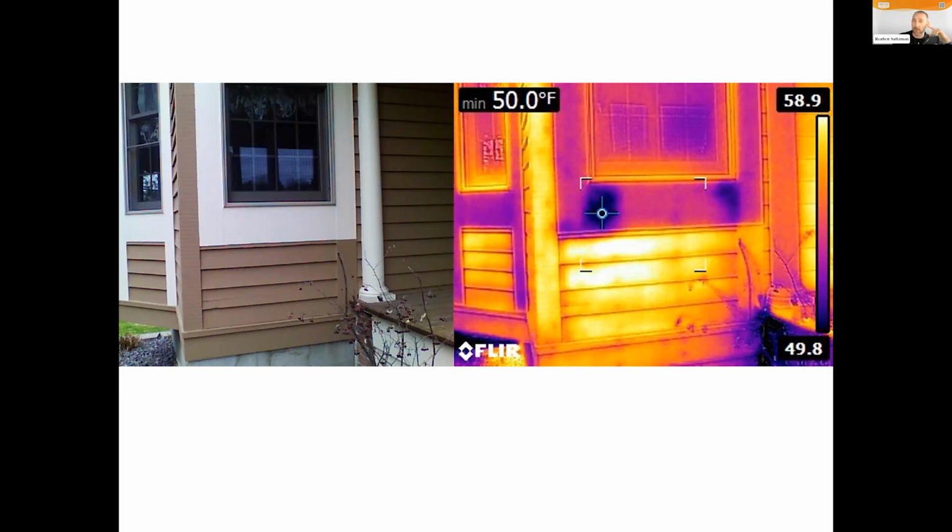You're going to have a lot of false positives, and you're going to miss a lot of areas that are wet where it's telling you that the wall is not, because all an infrared camera is going to measure is temperature. And if you don't have a wall that is evaporating moisture and giving up heat, you're not going to have any difference in temperature, and you're going to miss a ton of wet areas.